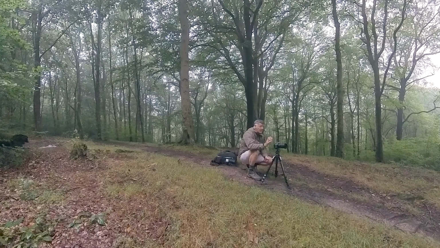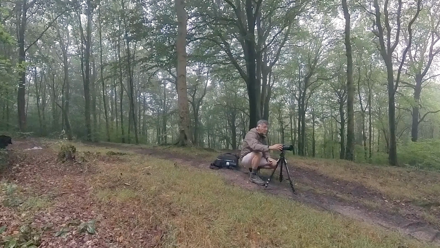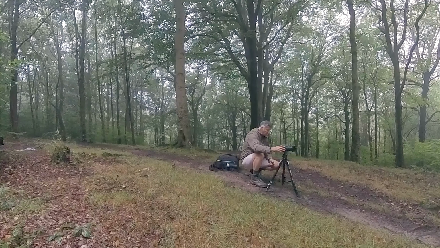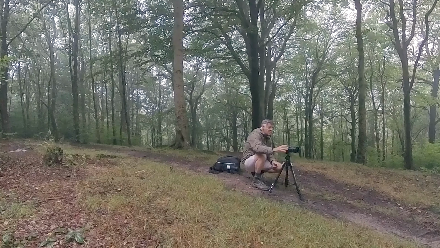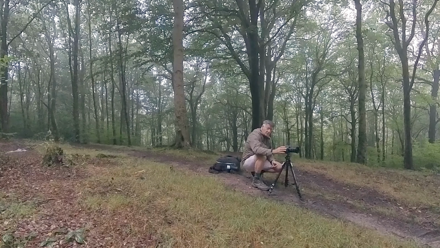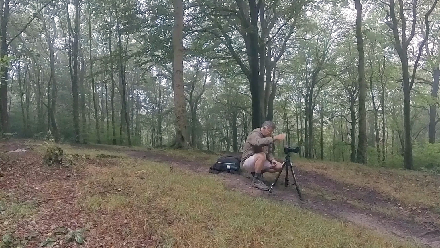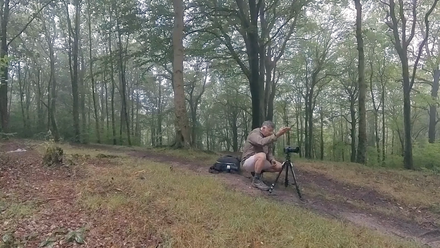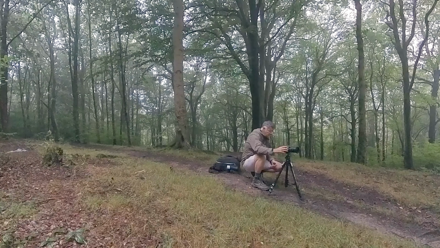And again, I like this chap because of the character of the waving branches, the gnarly branches. We've got a good degree of mist there, providing separation from the background. Just doing some edge patrol here.